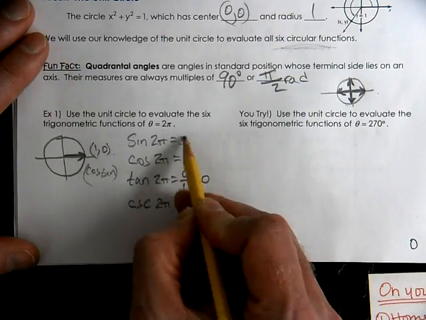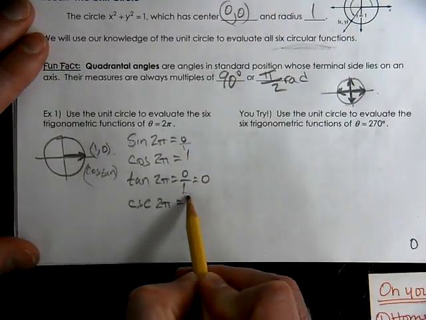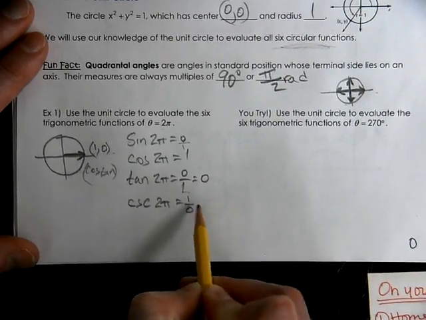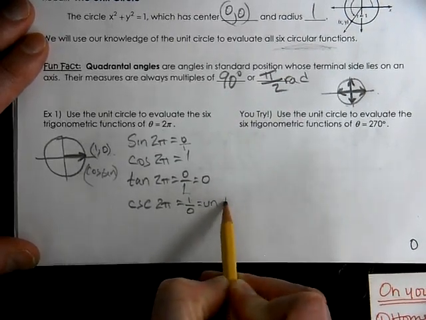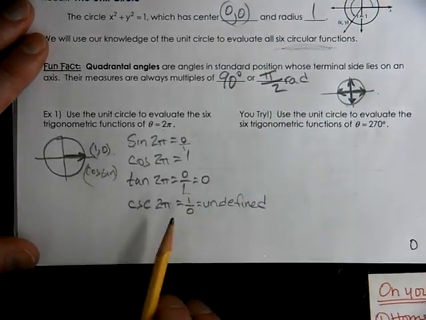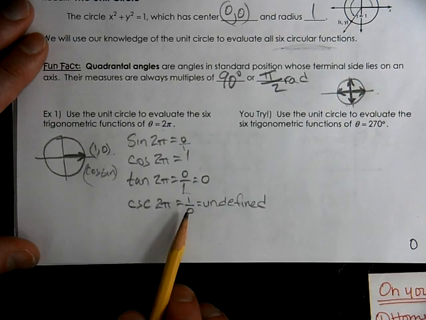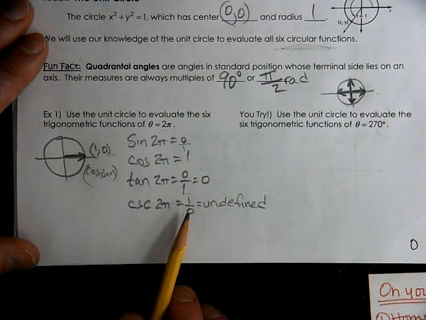We have 0 over 1 to start with. So we're going to flip that and go 1 over 0. And that's going to be undefined. Because you can't take one cookie and have nobody eat it. That would just be leaving it.